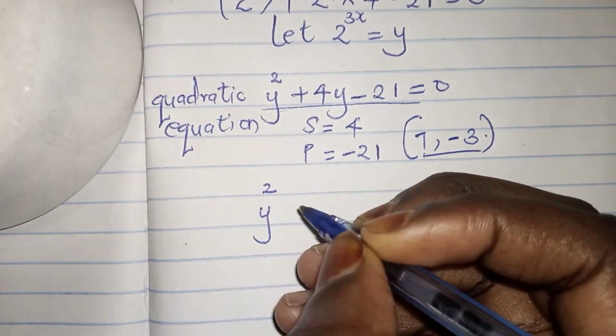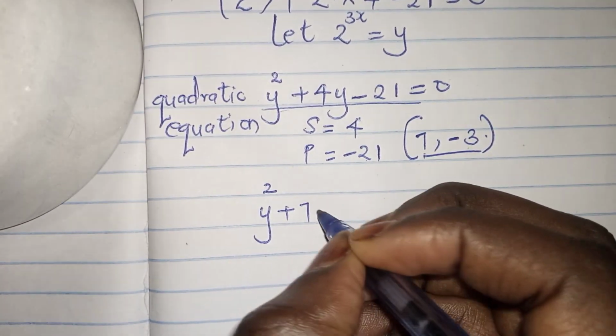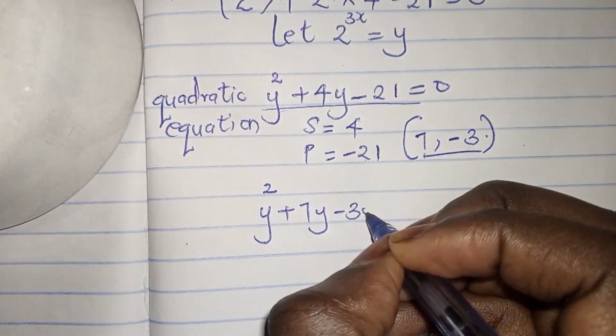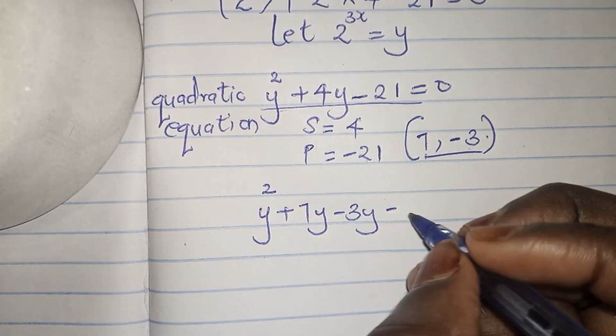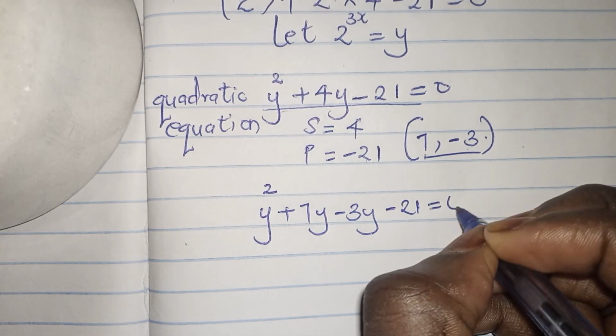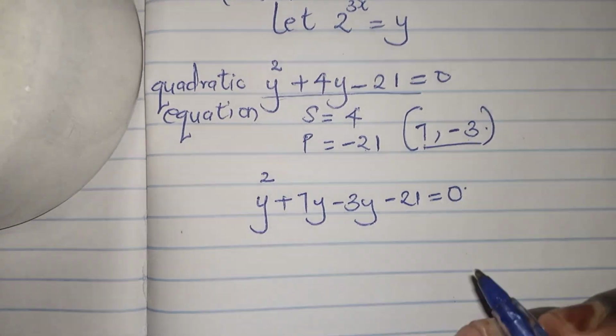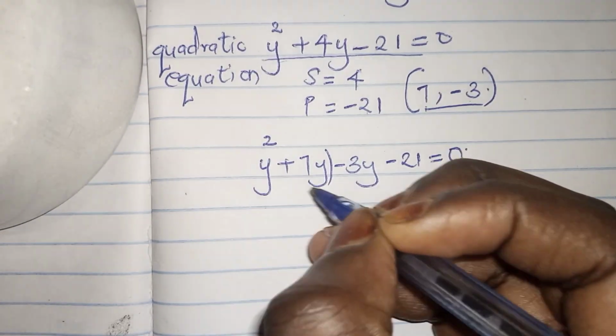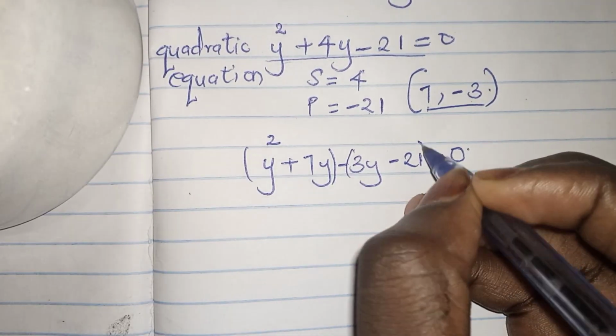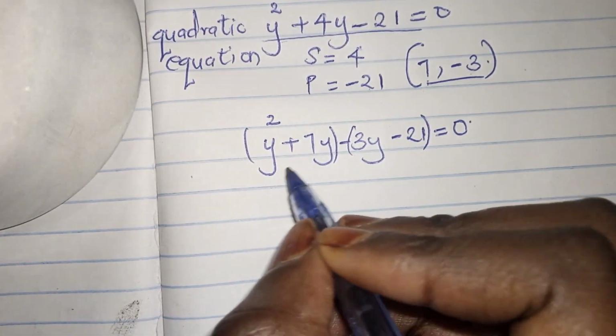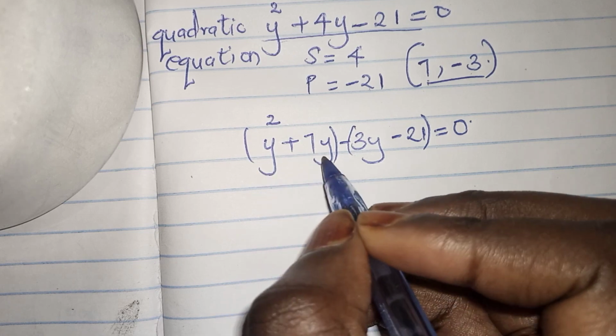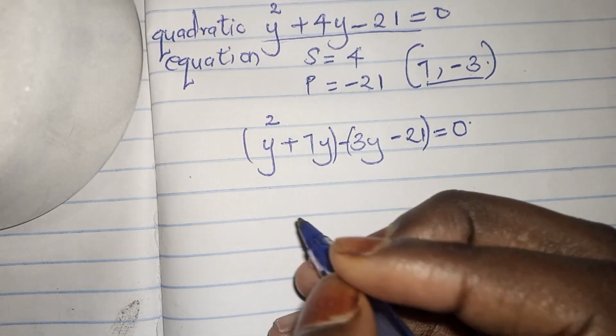So we will substitute these two numbers in our quadratic equation as I do. y squared plus 7y minus 3y minus 21 is equal to 0. Next step, group them into two terms. Then in this term, look for the common number. Our common number here is y.